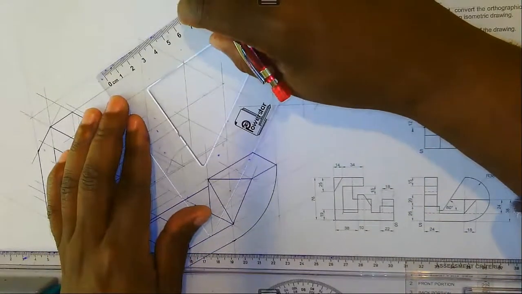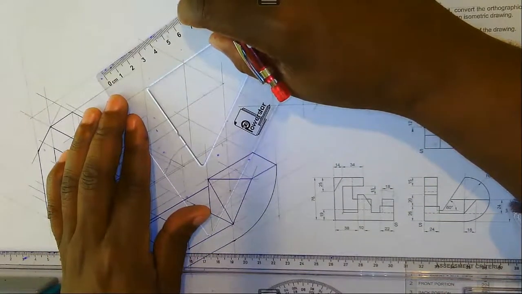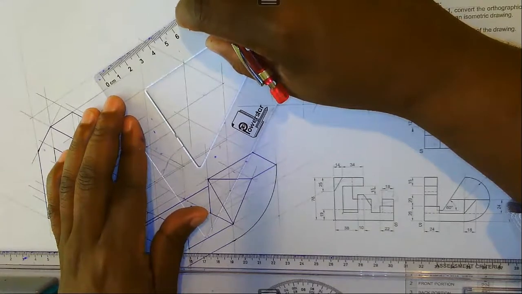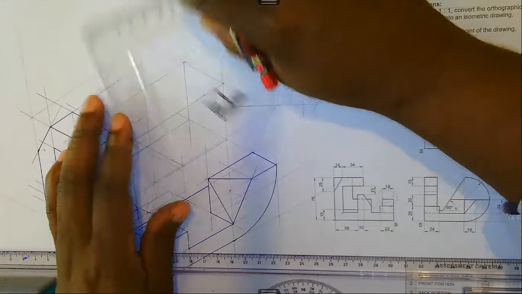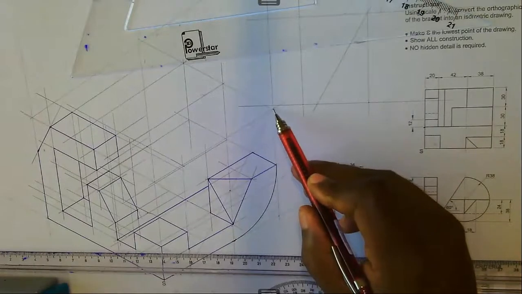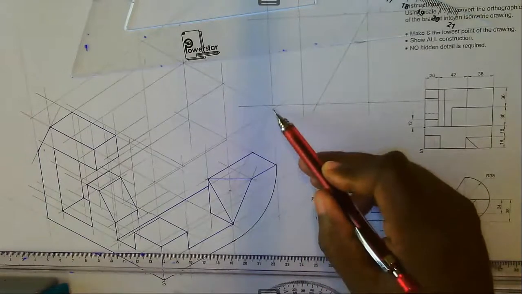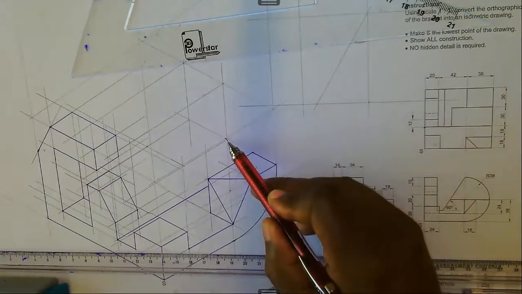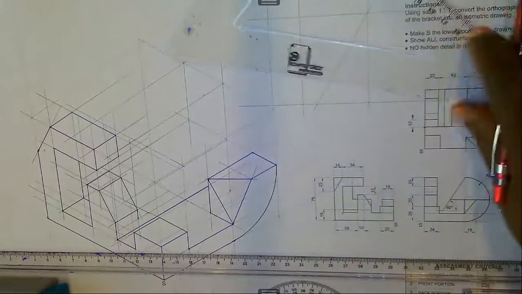So we need to measure 38, of which that 38 is already there, because we have got from here to there, that's 38. And from here automatically to there, that would give us another 38 as well.